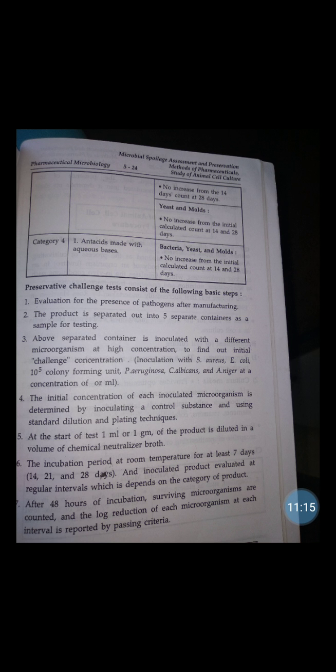And last, the product is re-evaluated for the presence of the microorganisms that were inoculated into it, depending upon the shelf life of the product. So this is all about the evaluation of microbial stability of pharmaceutical products.